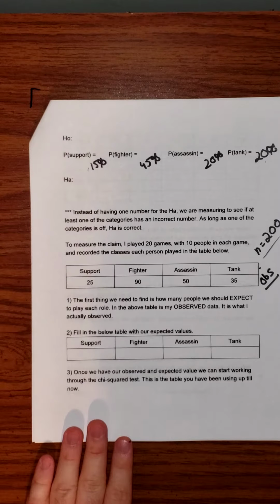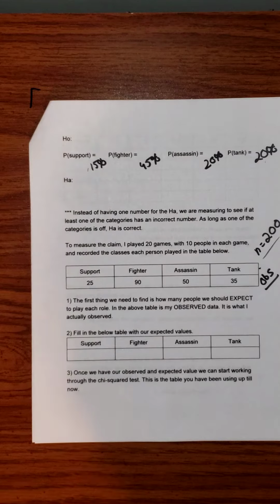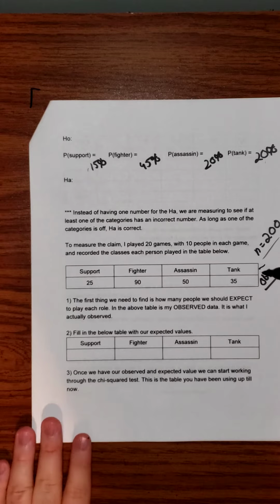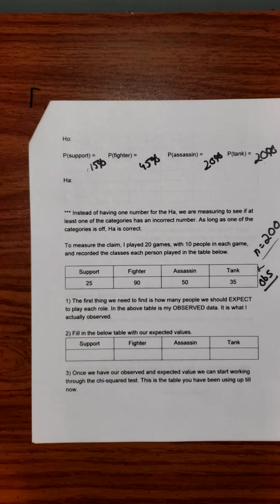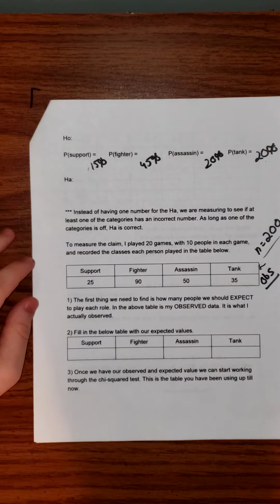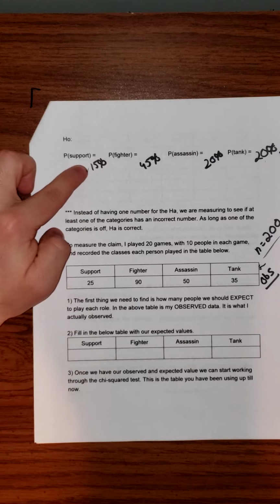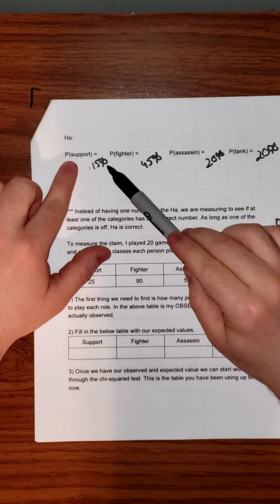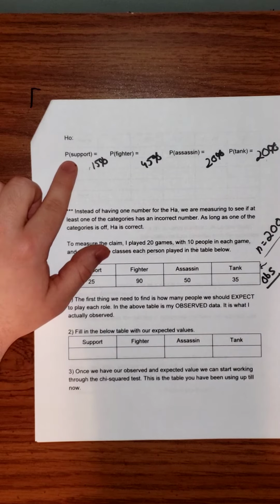The next thing you need to do when you're working through chi-squared is find the expected values. Observed is easy. It's just what you find in your experiment or survey. You won't always have your expected numbers, and that's what we need to find. The way you find them is you use the initial claim. It's said that 15% of people should be a support.